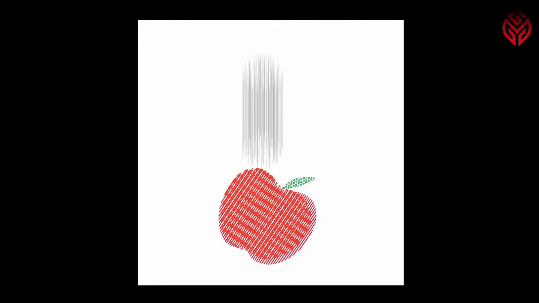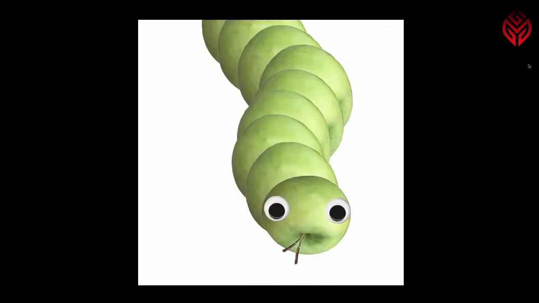But in terms of connotation, it might also suggest a reference to Sir Isaac Newton and the apple falling from the tree that made him think of the theory of gravity. Or this image where the snake is made out of apples might actually again suggest sin. But on the other hand, we can see here a level of ambiguity. Perhaps that's not a snake at all. Perhaps it's just a hungry caterpillar.